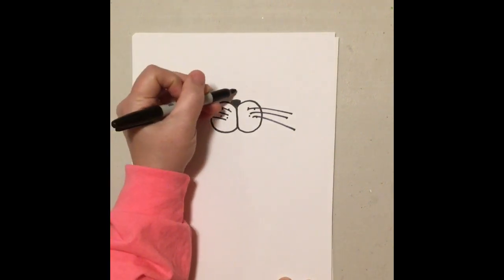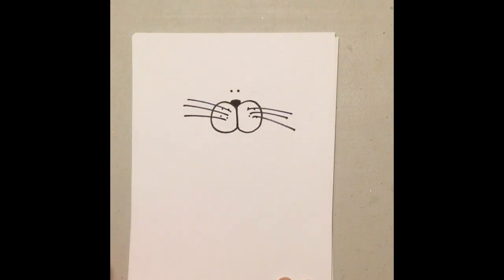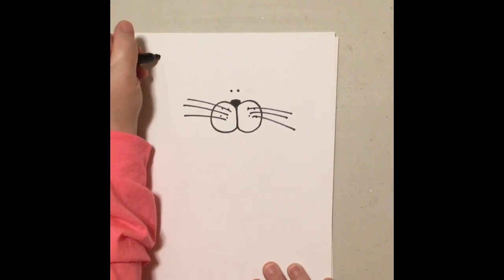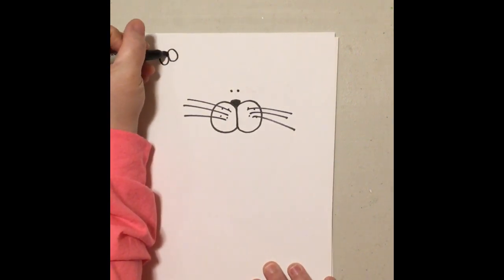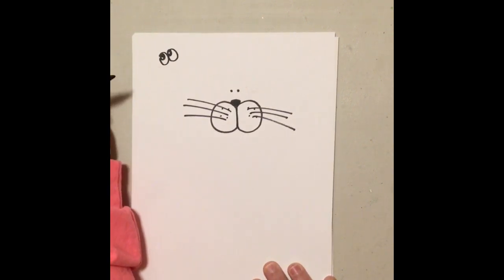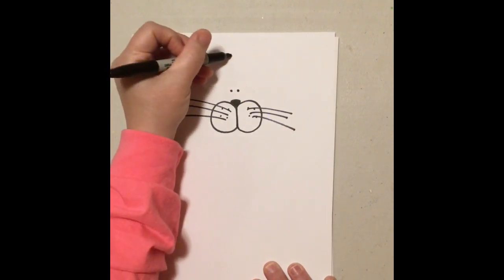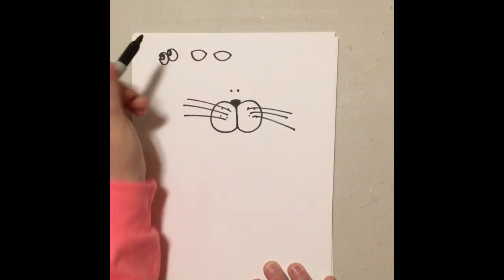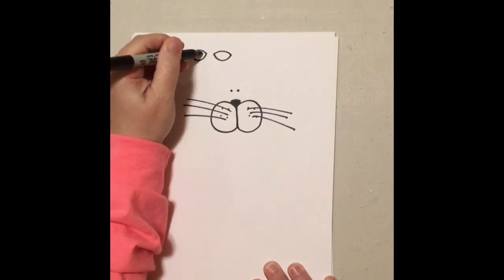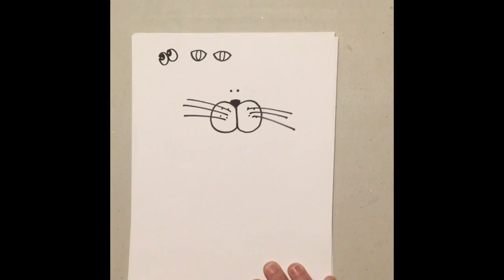Up above, I'll just do 2 little dots for eyes. You can make your eyes however you want. If you like to have bigger circle eyes, you could certainly have your cat have big eyes. Maybe you like to have eyes that look more like footballs, a little more realistic cat eyes. That's completely up to you. I'm making mine a little more cartoony looking.